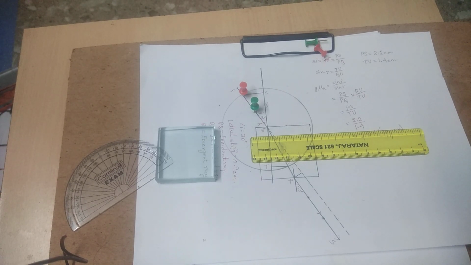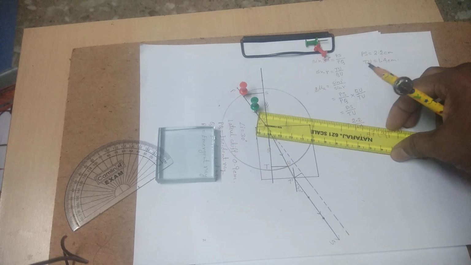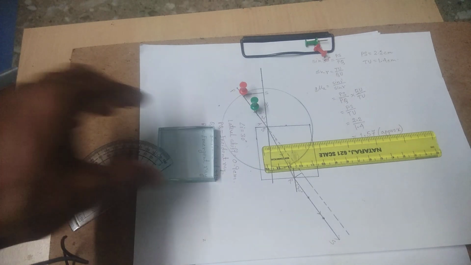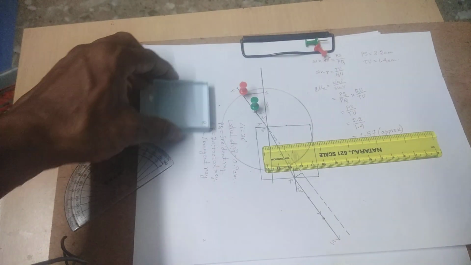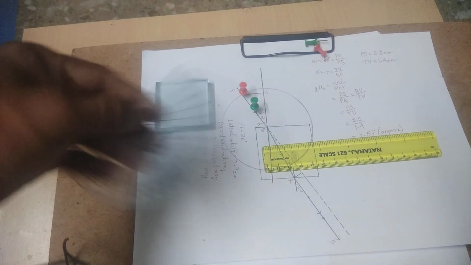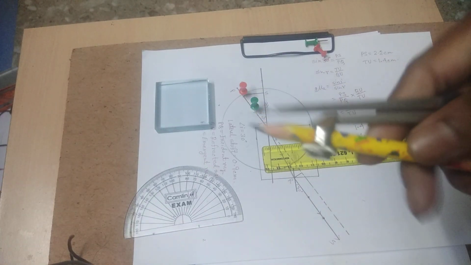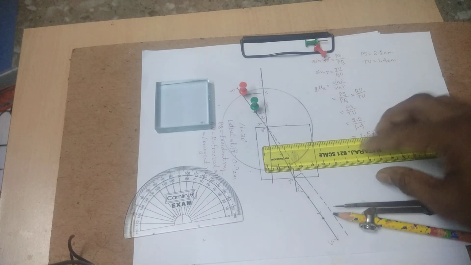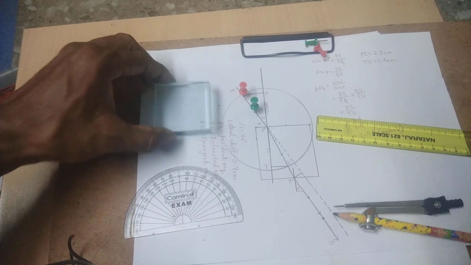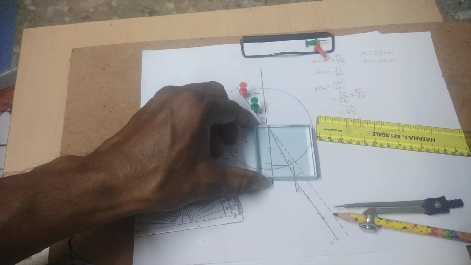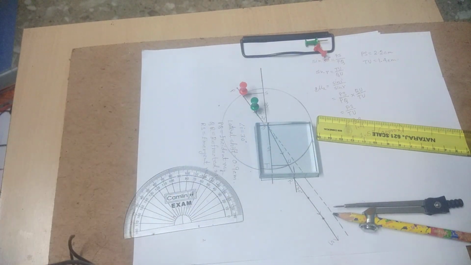Dear friends, today we will find the refractive index of a glass slab and also the lateral shift. For that we have a scale, a glass slab, a protractor, a compass and some pins. First of all, let us put this glass slab here.